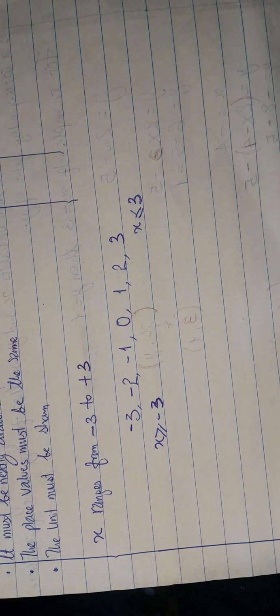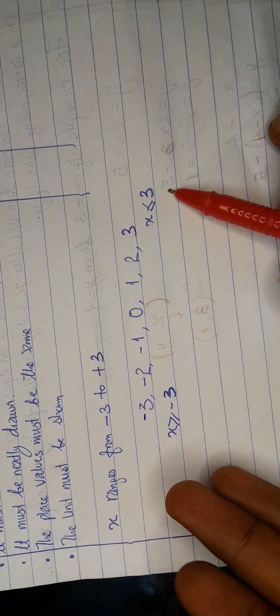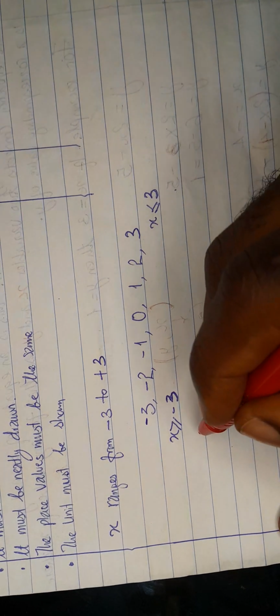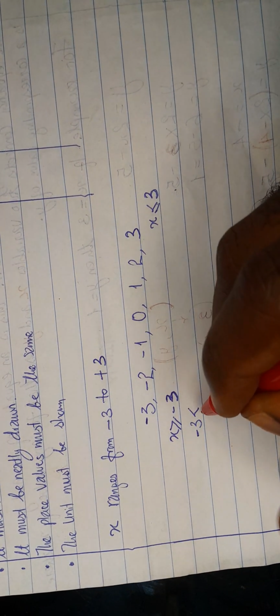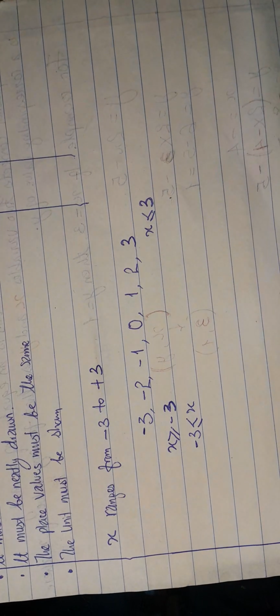If I ask you what are the values greater than or equal to negative 3, you tell me negative 3, negative 2, negative 1, 0, 1, 2, 3, 4. Now to keep a boundary to that, we're going to be having this. Now to put them together: if x is greater than or equal to minus 3, it means that minus 3 is less than or equal to x. We're saying the same thing.